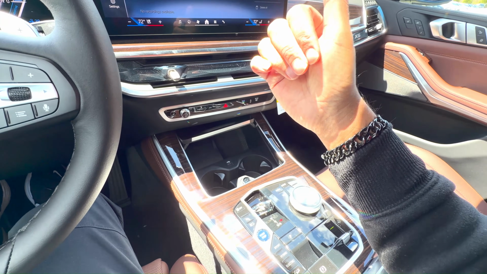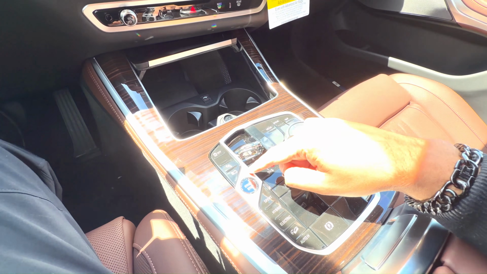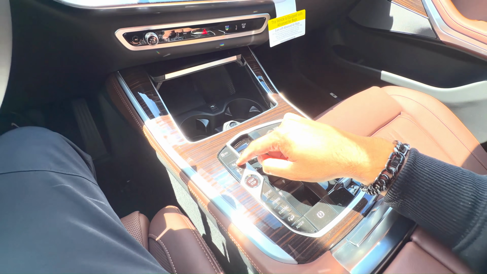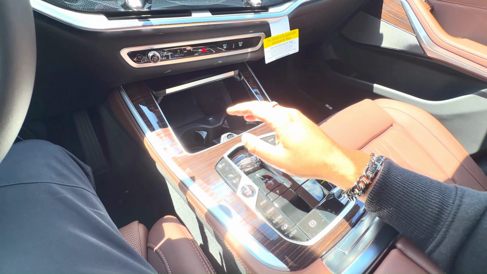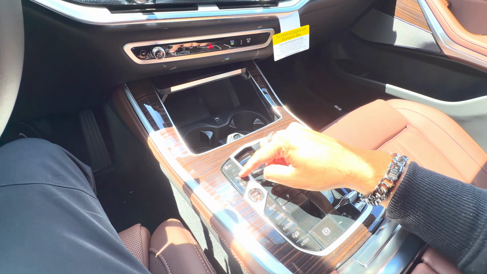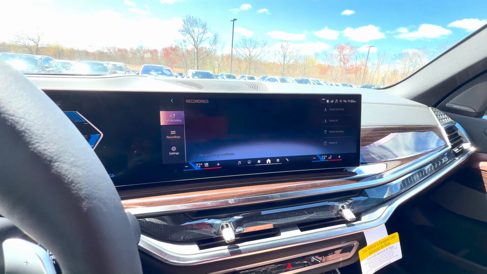And then you can also do a manual recording if you hold down one of the buttons way down here. So some cars, they may have another camera right there. If you hold that down, it'll auto record. Or if you hold this button down, you can also record that way as well.